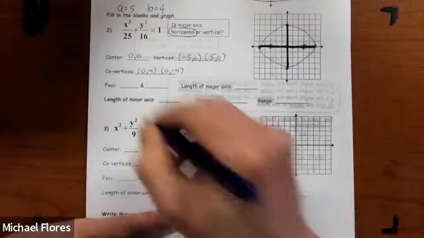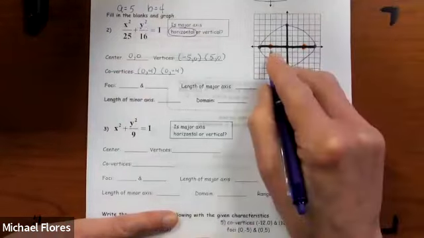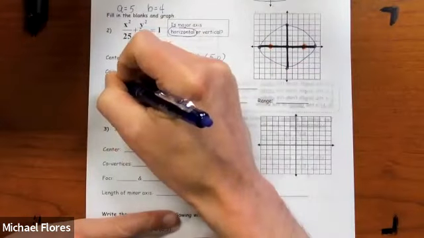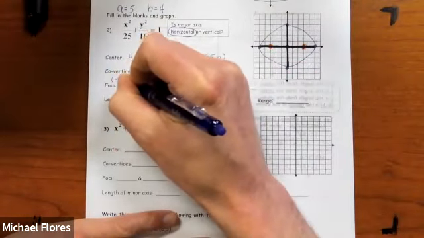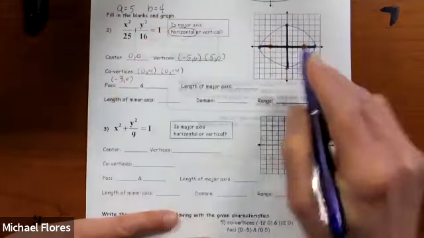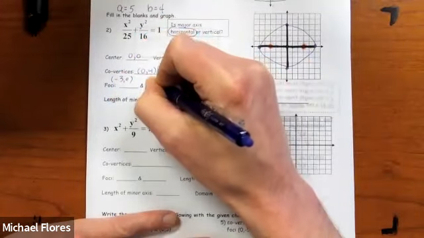Let's now put those as an ordered pair. So that one there would be -3, 0. And this one would be +3, 0.